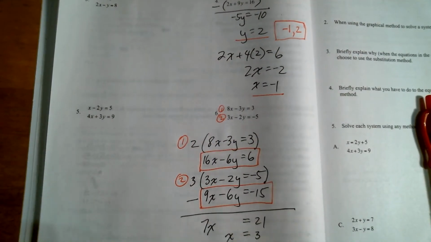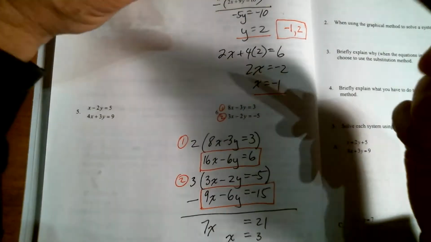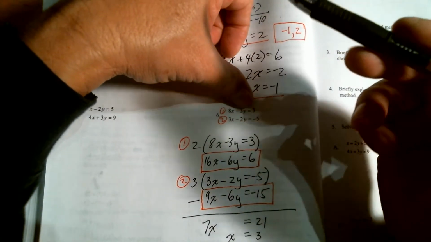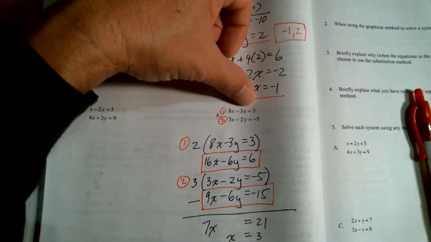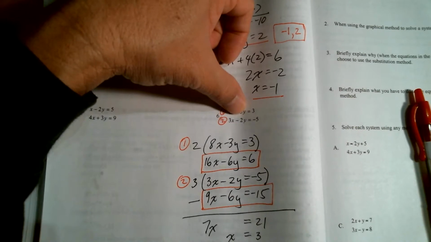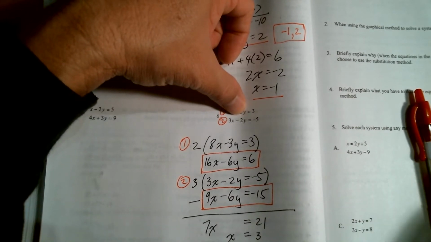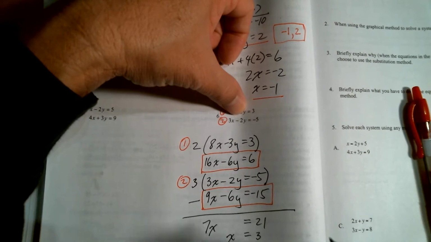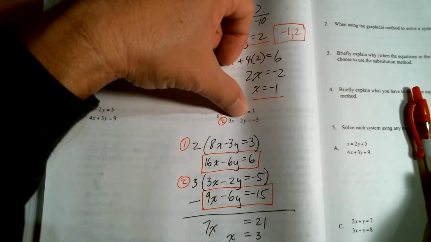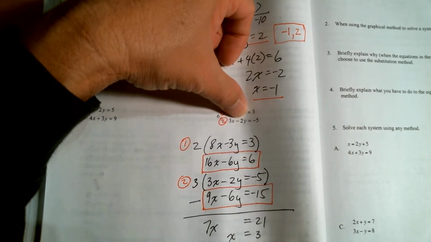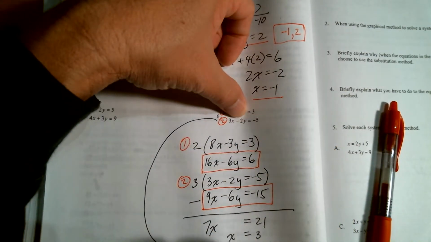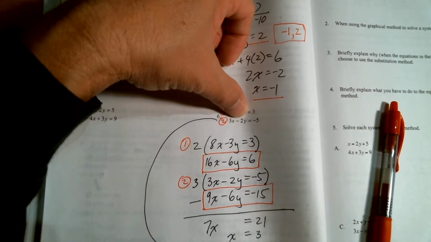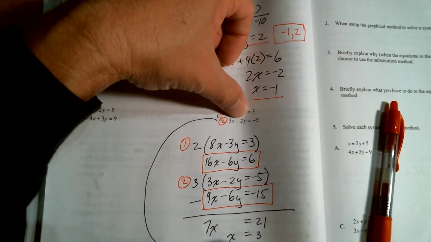If x equals 3, I can find out what y is by substituting the 3 back into one of these original equations. I can use the second one. Let's try the second one. Let me just call this equation 2 again. Here's the x equals 3.